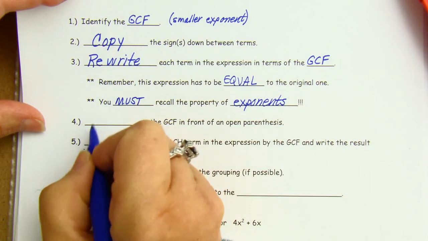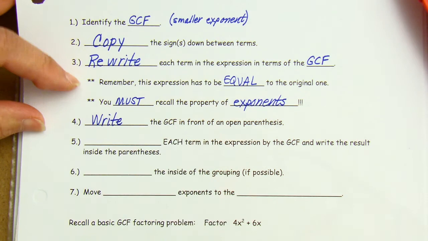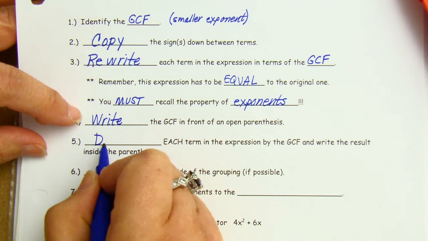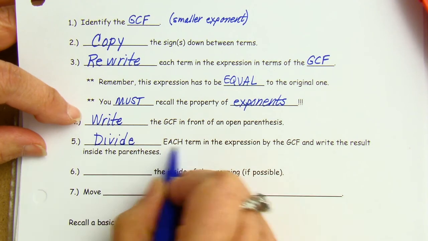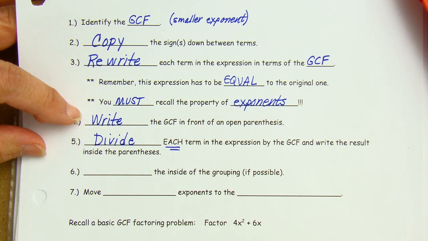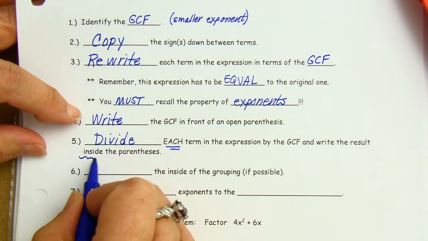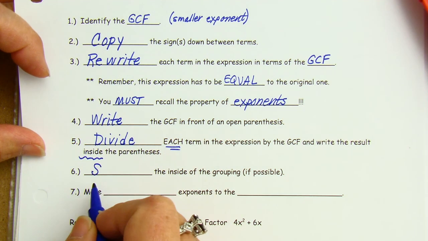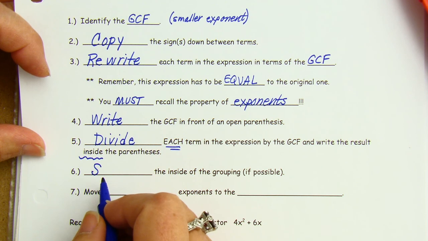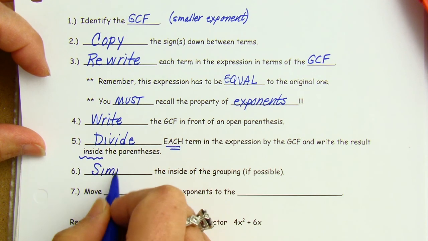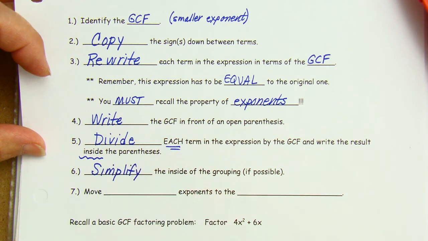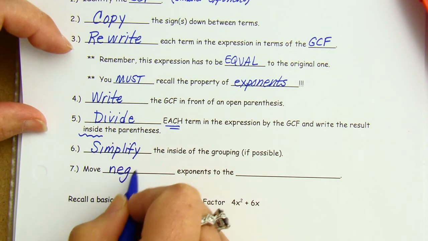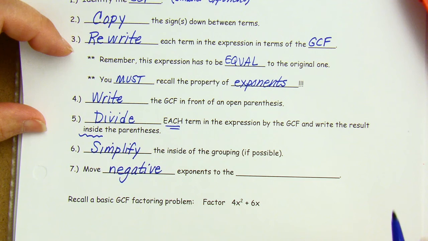We're going to write the GCF in front of an open parentheses. And then you're going to divide each term in the expression by the GCF and write the result inside the parentheses. You then simplify both inside the parentheses and any negative exponents. Okay, so simplify the inside of the grouping and then move negative exponents to the denominator.